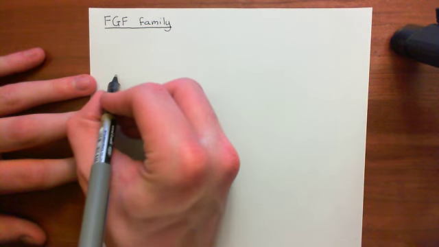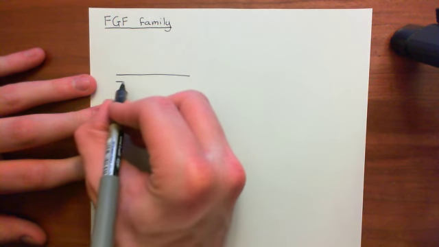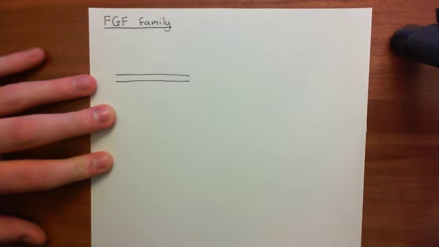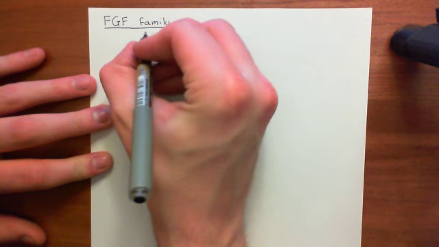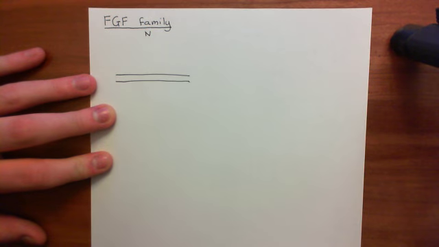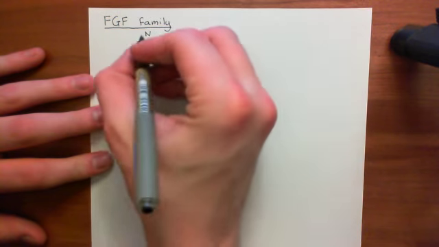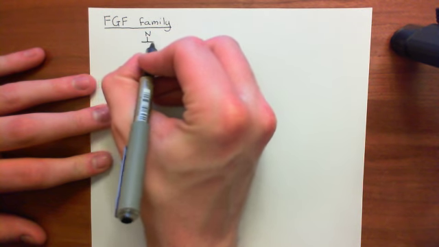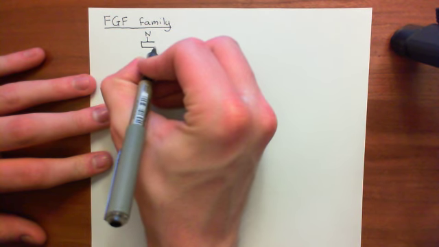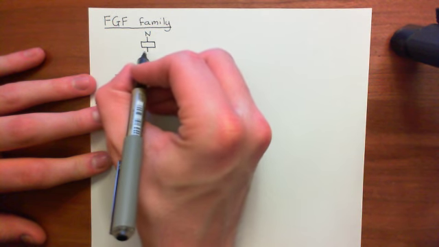Once again, I'll draw the phospholipid bilayer here, and I'll try and draw these smaller now so that we can save a bit of paper. The amino terminus will be extracellularly. Then we're going to have three immunoglobulin-like domains in the case of FGF family receptor tyrosine kinases, but we're also going to have a structure in between two of them. Let me show you this. We'll have our amino terminus here, and then we've got our first immunoglobulin-like domain here.